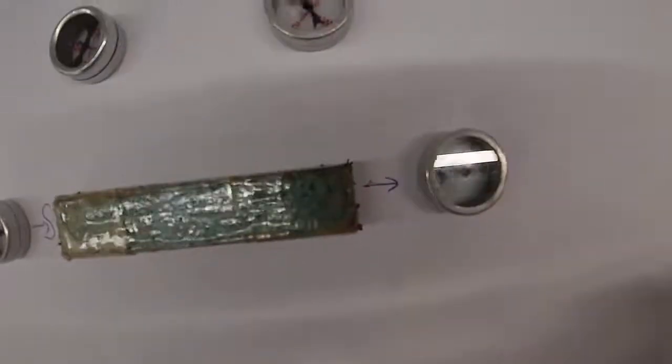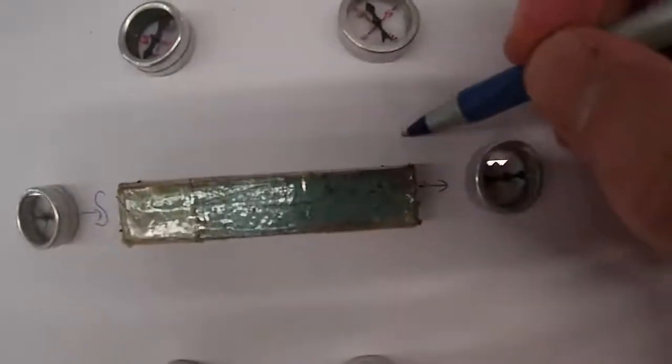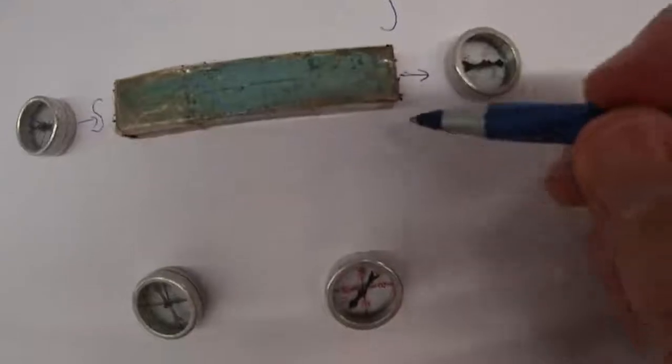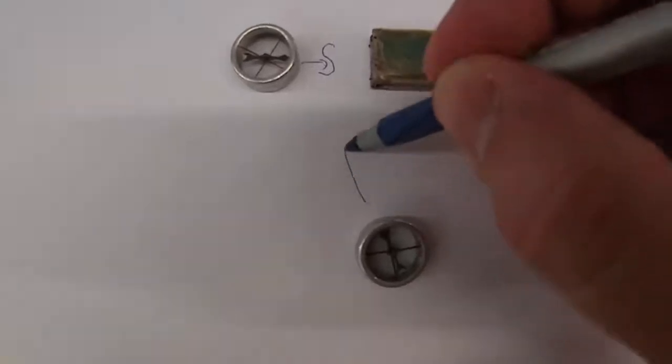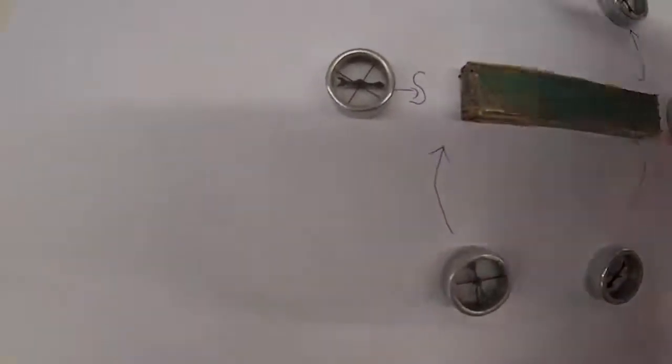And then what you see is as we go around, the field is doing what we expect it to do. That one there is coming in. So you can see the field's come around and now it's coming back in, and so on.